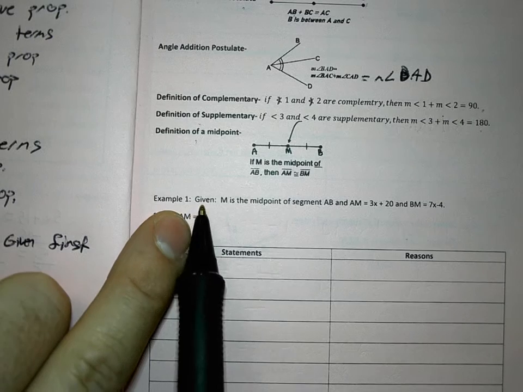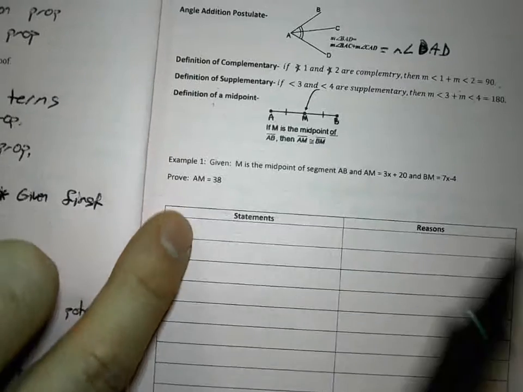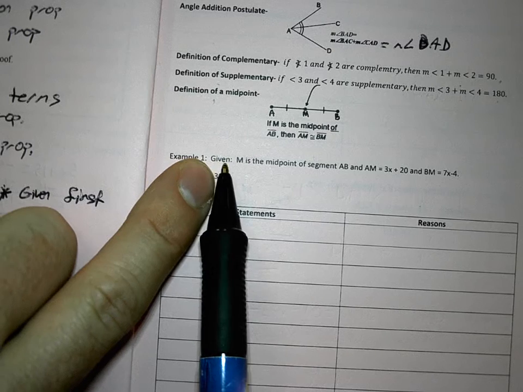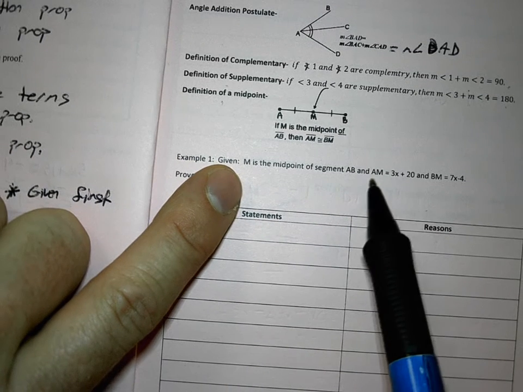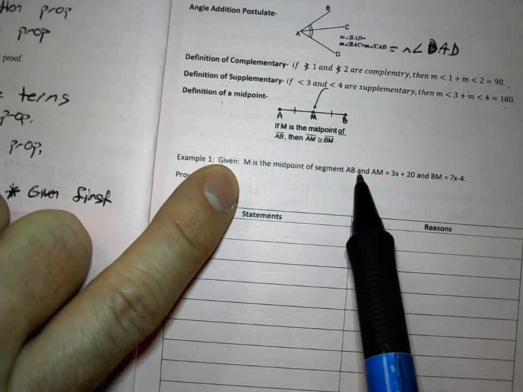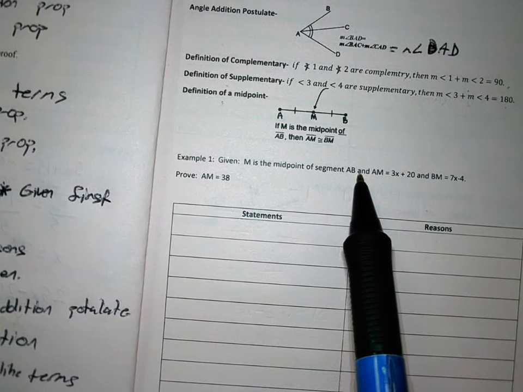Okay, so now we're going to get into a two-column proof. This is the only one we're doing. I have this given, star noted. What did we do earlier when we had a given? We wrote down the given first. These are two givens given to you.